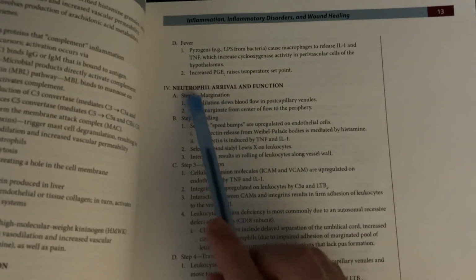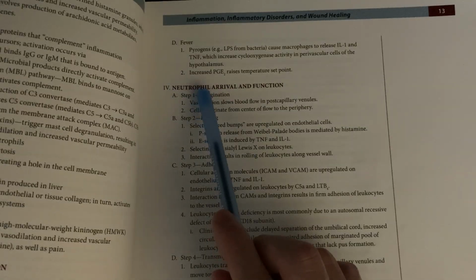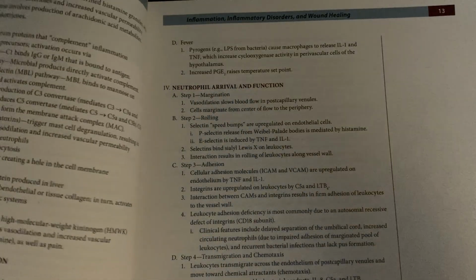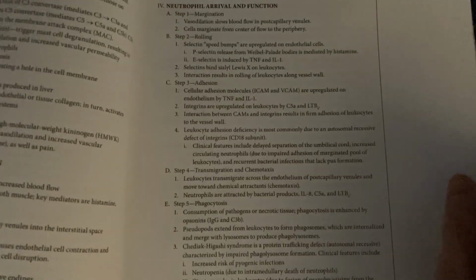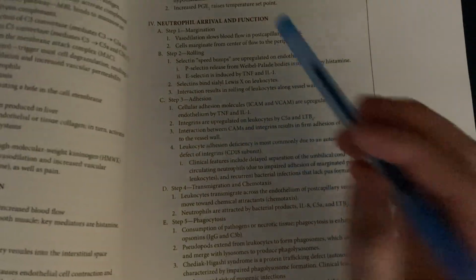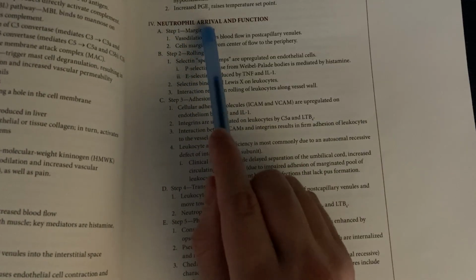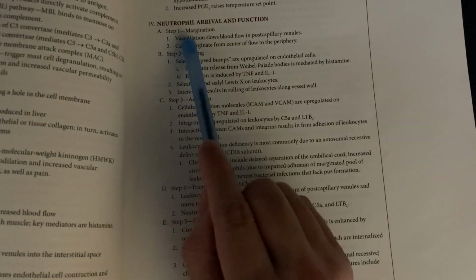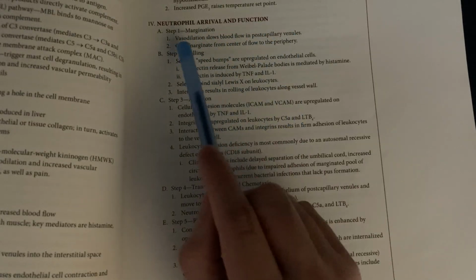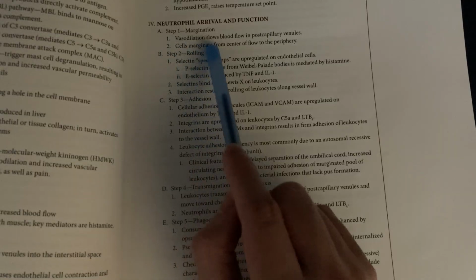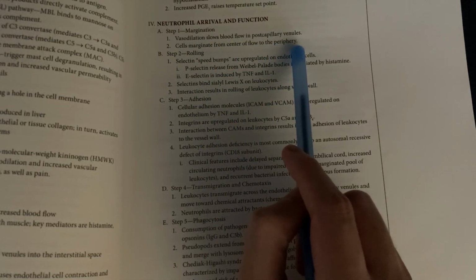And then we have neutrophil arrival and function as key mediator of inflammation. So this is very important to know because there are several steps. So step 1 is margination. This will involve vasodilation that slows blood flow in the postcapillary venules, and then cells will marginate from the center of the flow to the periphery of the blood flow.